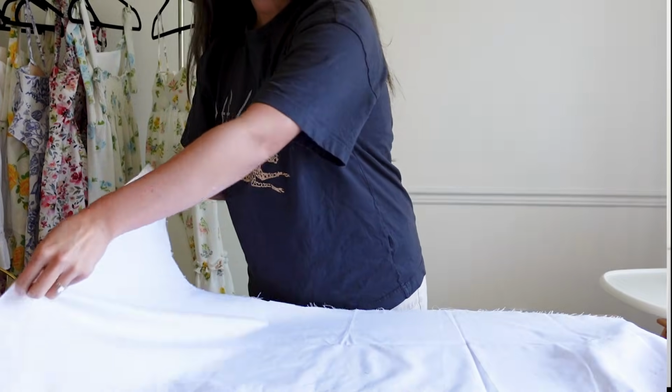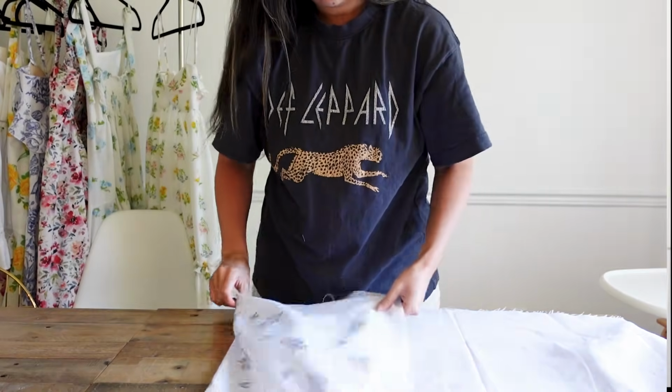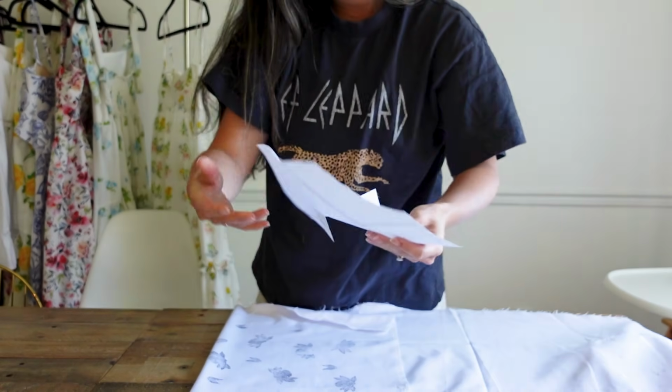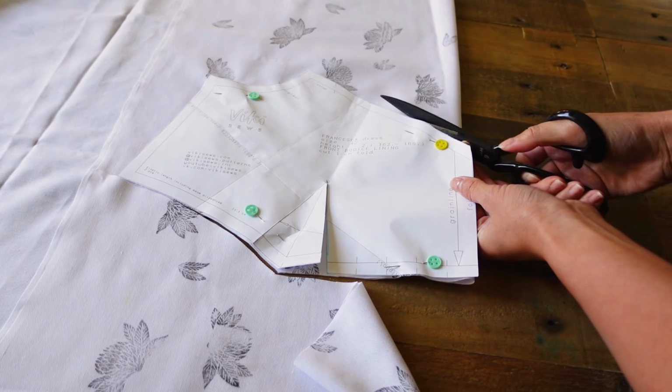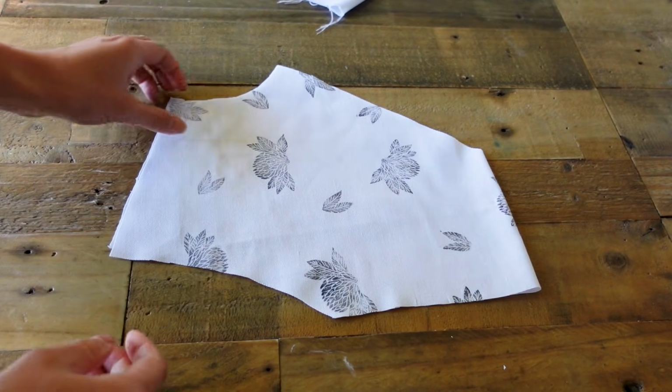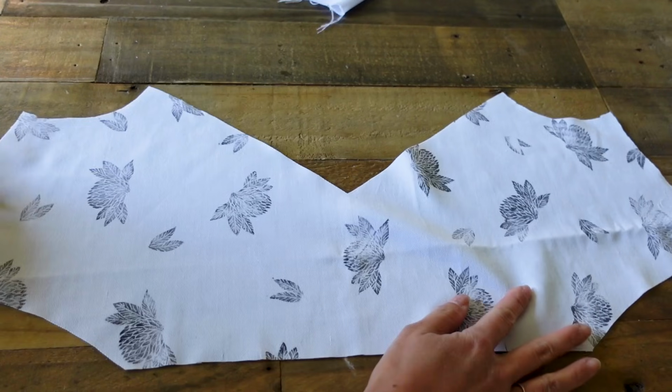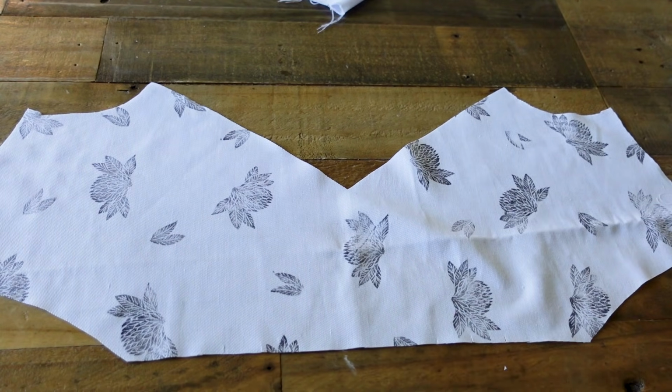The next symbol is the cut on fold symbol, and this means that you're going to fold your fabric in half before placing the pattern piece on top and cutting it. This ensures that your pattern piece is perfectly mirrored when you open it up, and it also usually falls along the grain line depending on the pattern you're making.